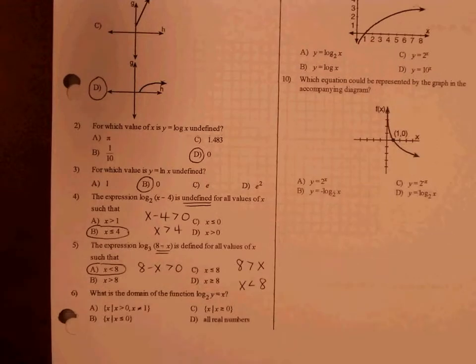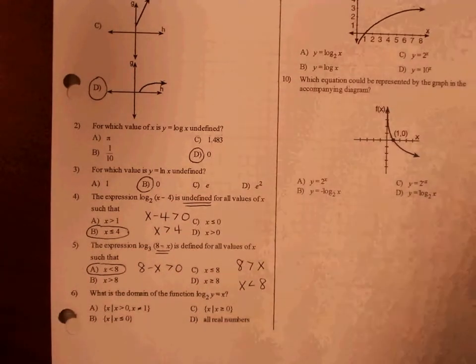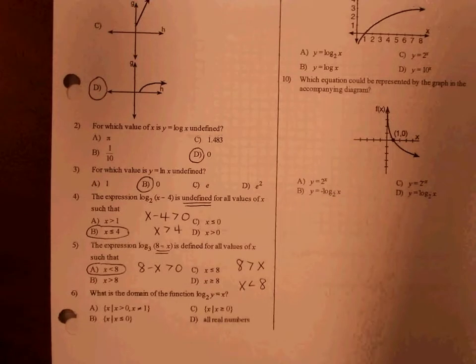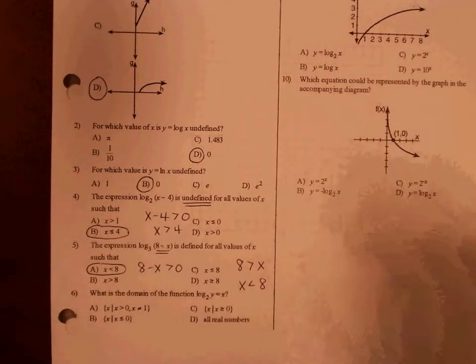If you want to check it out for yourself, you could pick a number that's less than 8, plug it in for x, use the log base trick on your calculator, see if it works. Pick 8 itself, plug it into the log base trick on the calculator, see if it works, and then pick something larger than 8. That should be able to help you narrow it down.